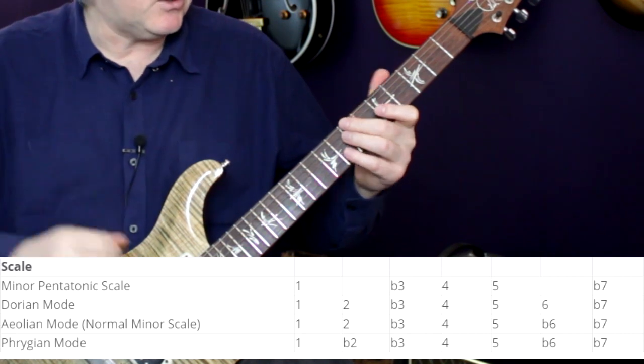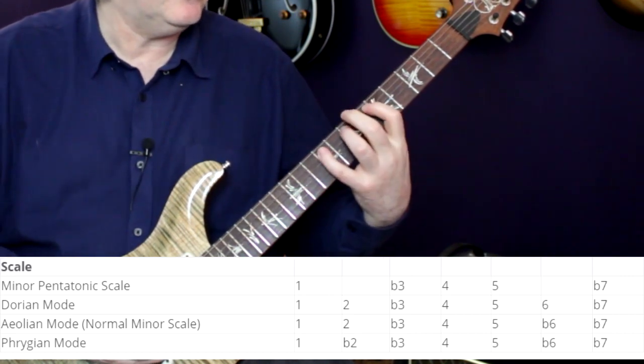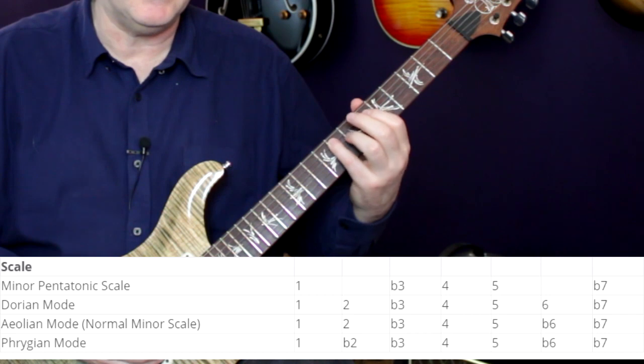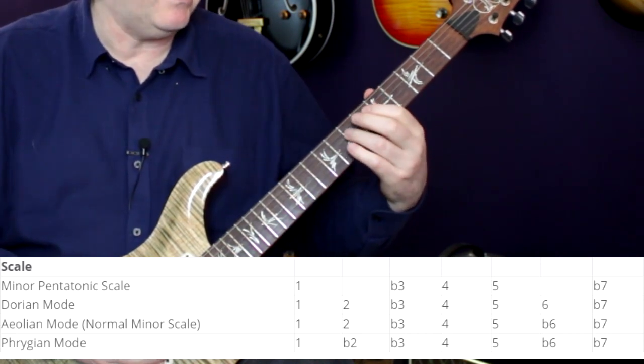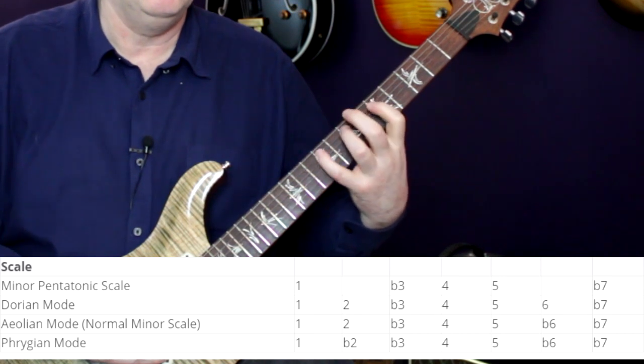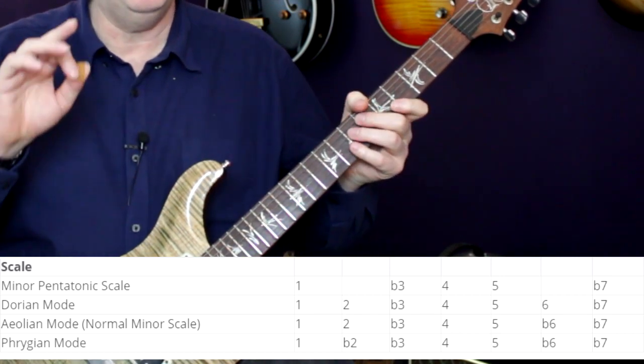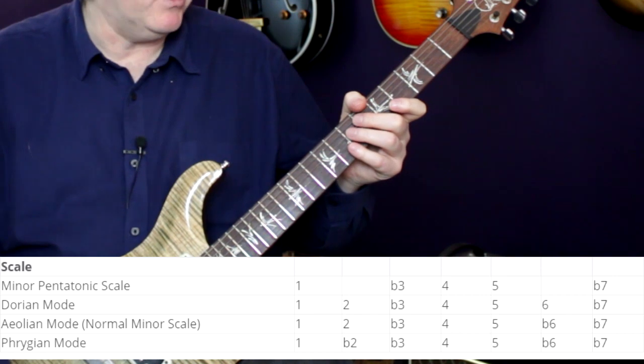And if you look at those extra notes, we can see that flat 6 is naturalized, and then we've got the flat 7th and the root. So the Dorian is only 1 note different from the normal minor mode.